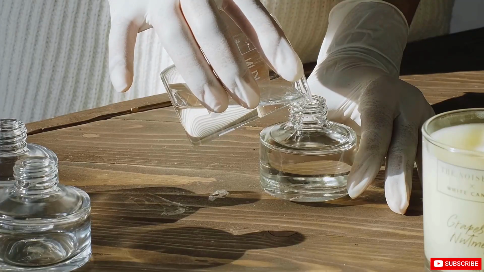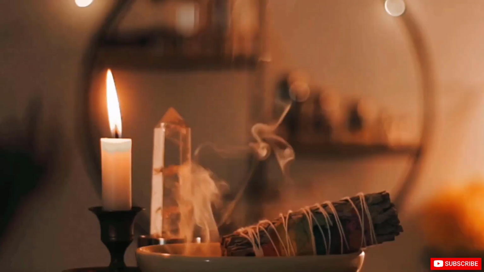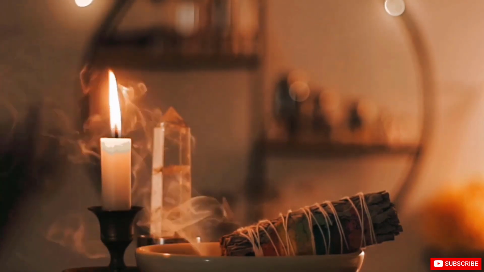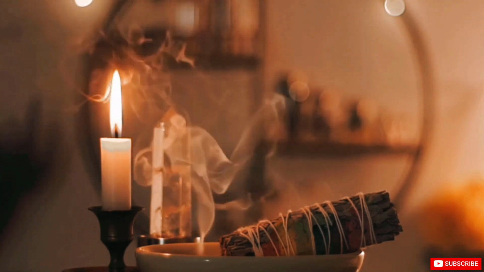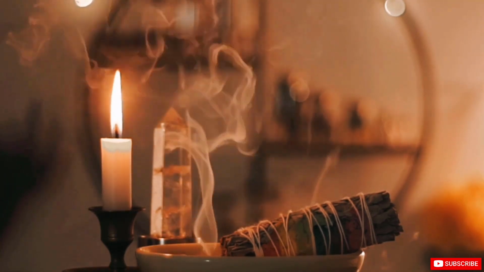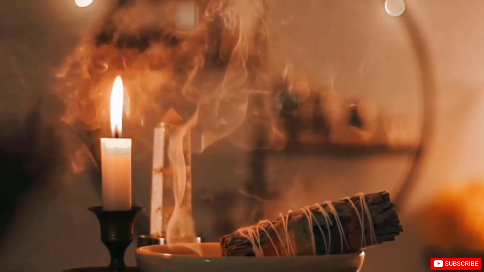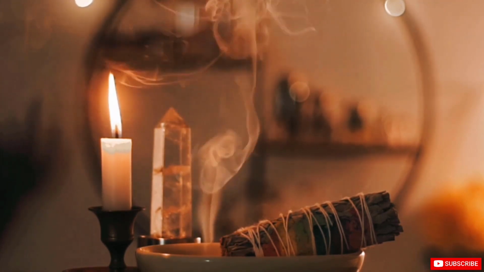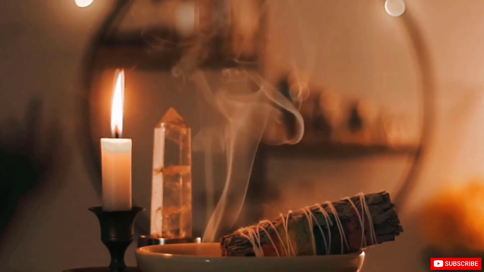Aromatherapy is often used as a form of natural medicine and relaxation technique, harnessing the power of scents to impact the body and mind. Key aspects of aromatherapy include: 1. Essential oils. Essential oils are volatile aromatic compounds extracted from various parts of plants, such as flowers, leaves, stems, roots, and fruits. These oils contain the distinctive fragrance and therapeutic properties of the plant from which they are derived.